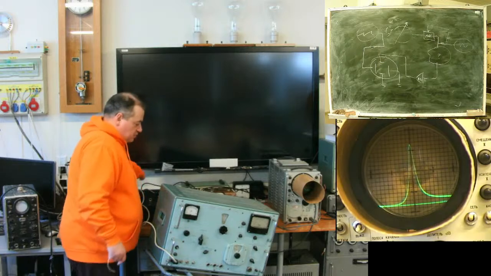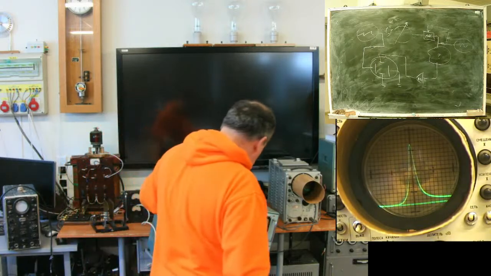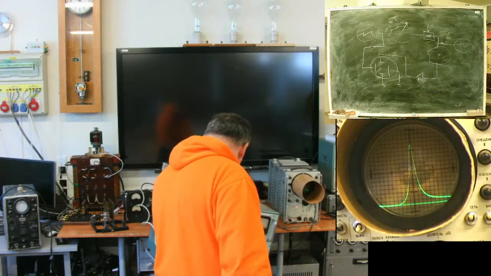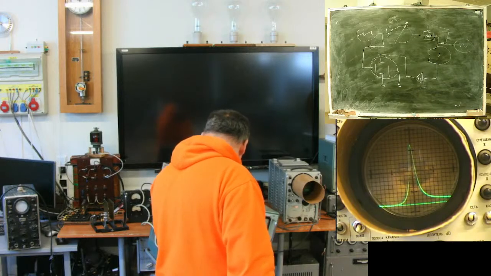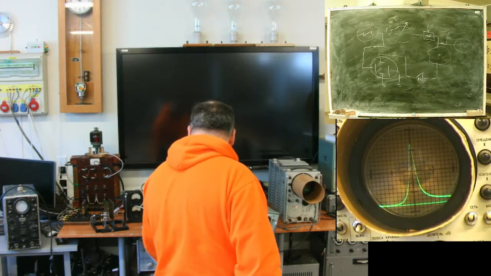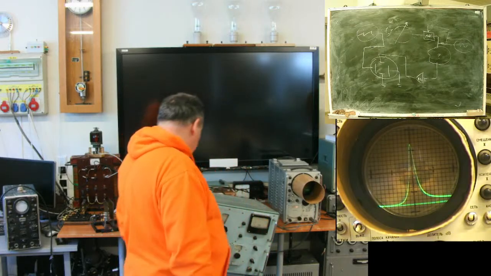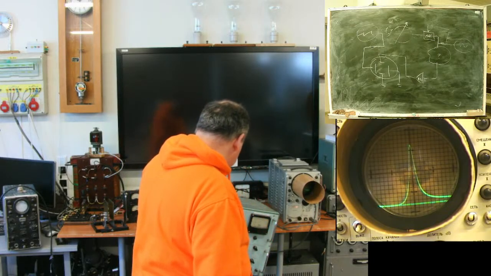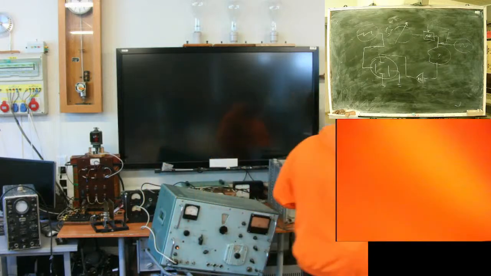At this moment we don't need any pulse modulation. I hope it works, I hope nothing is broken.